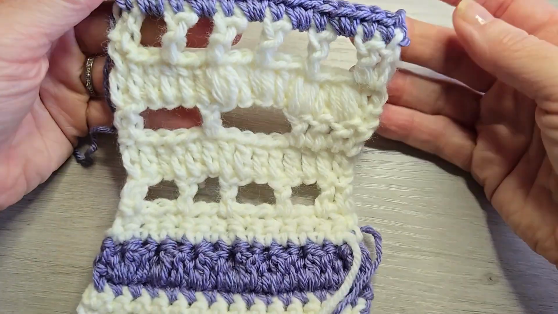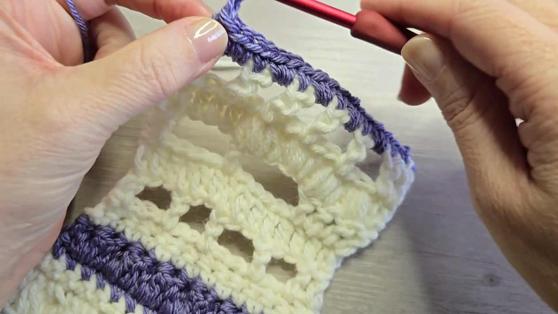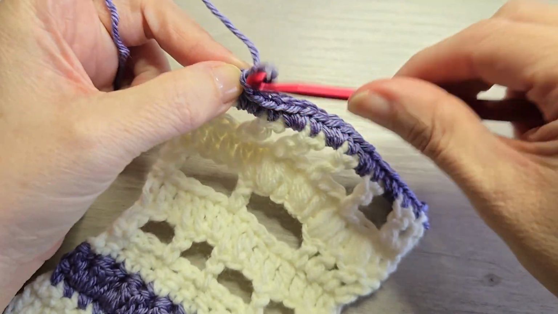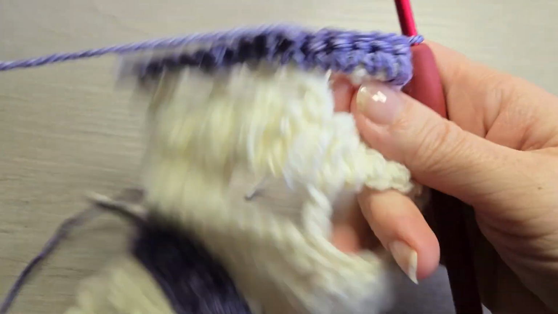And then maybe you decide you want to do another row of popcorn. So let's do a stacking stitch. I love doing the stacking stitch because it makes your edges even.